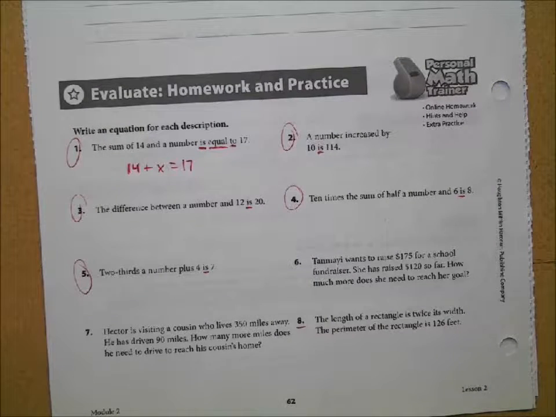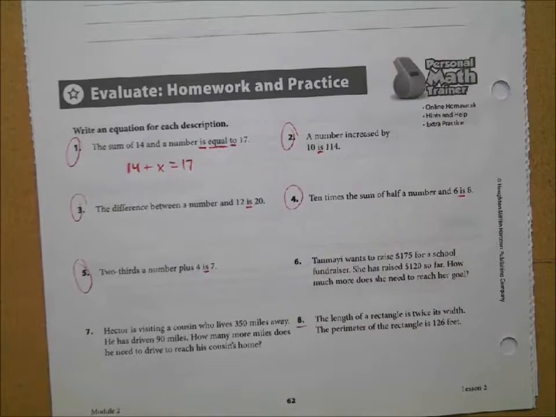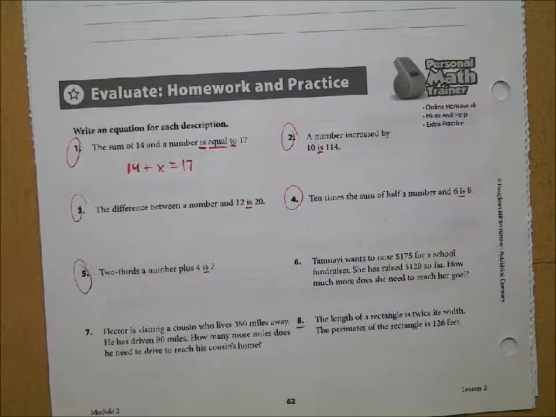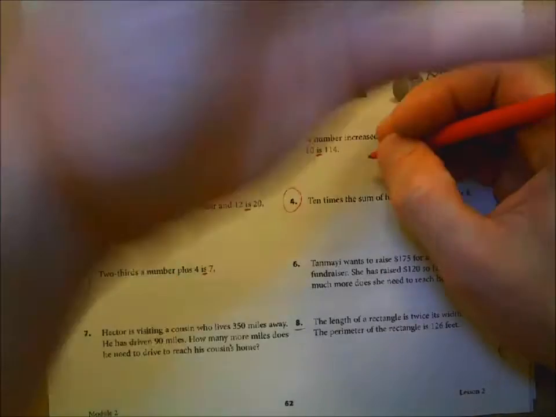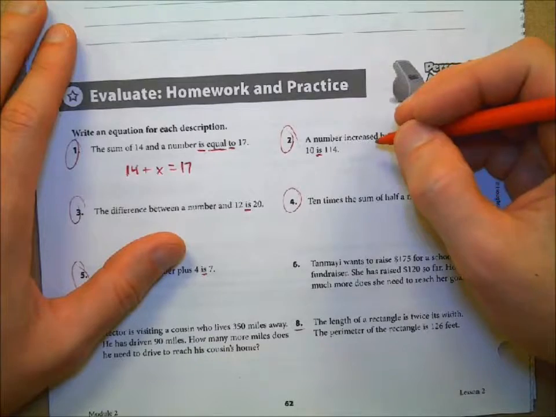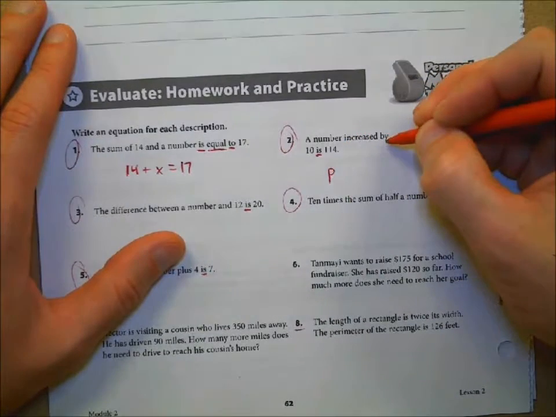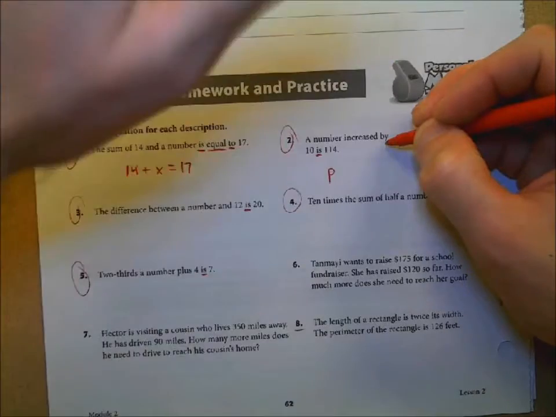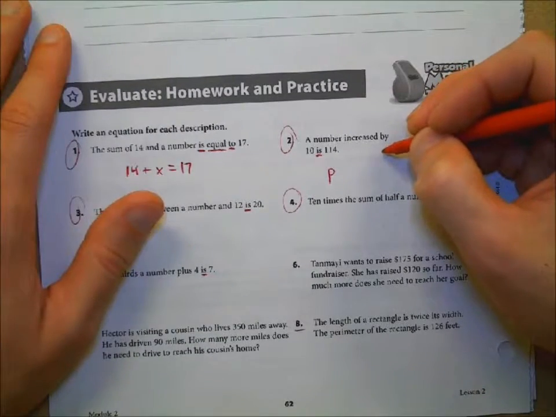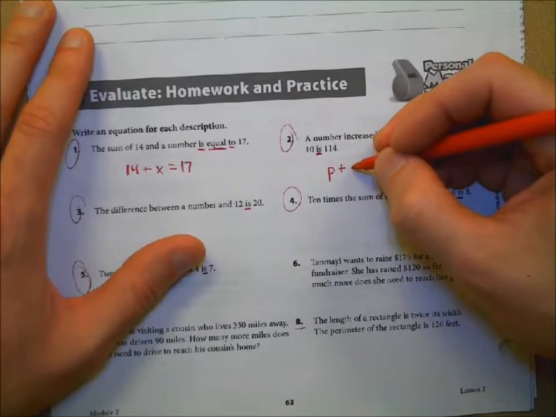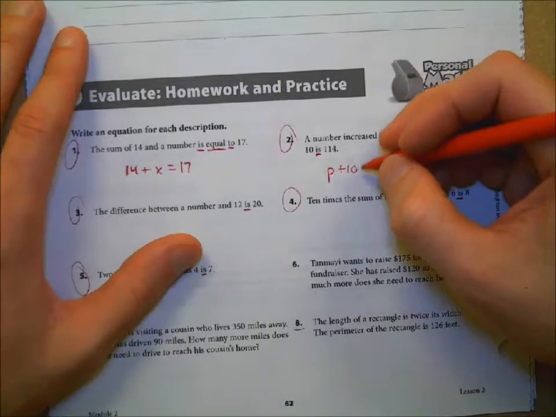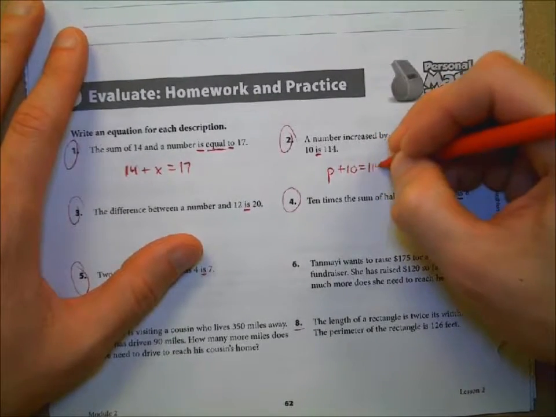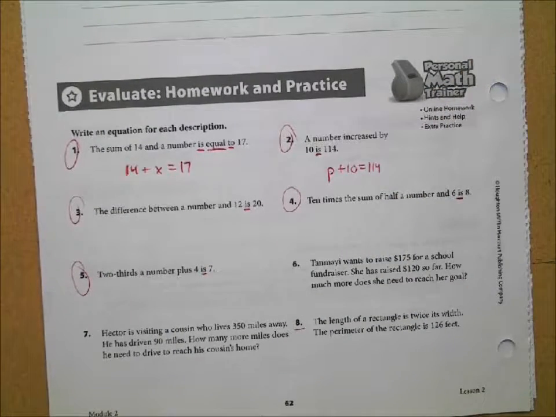All right, let's try the next one. A number. So, Erica, what do we use to represent a number? A variable. So what variable would you like to use, Erica? P. Increased by. What operation would that be? Add, subtract, multiply, divide. Add. Increased by 10. So P plus what? 10. Is, so what symbol should I use there? Equals 114. And there it is. You don't have to tell me that one, it's too easy. Perfect, Erica. Good job. All right, you guys do 3, 4, 5.